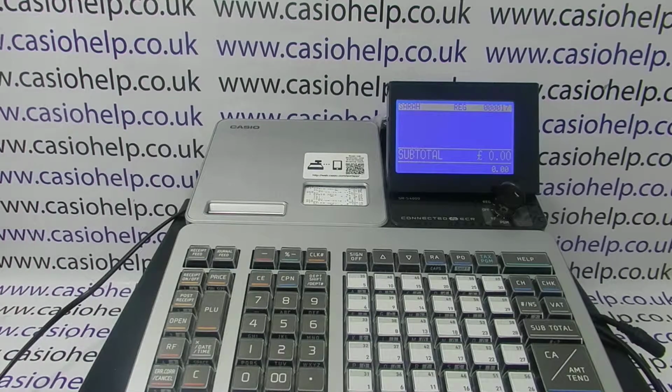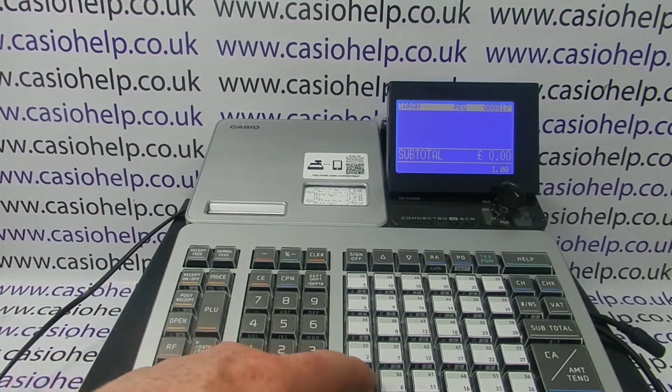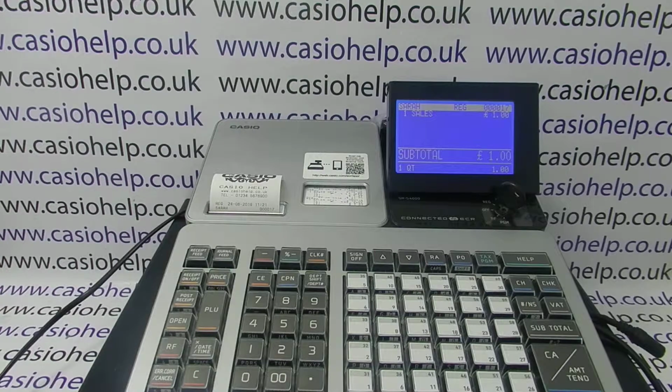In this video from Casio Help, we're taking a quick look at using preset sales department buttons on the SR-S4000 register. So the machine has 30 buttons which are sales departments, which are normally left open. So if you've got an open department, you simply type in the price and assign it to your department. With preset departments it works slightly differently.